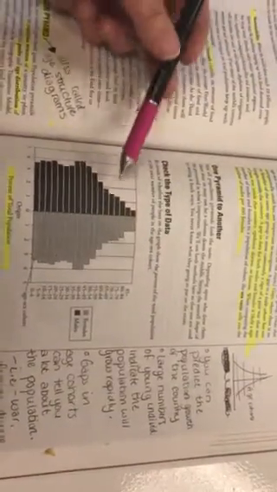So when we're looking at population pyramids, they're also called age structure diagrams. And what we're looking at is really a bar graph or a histogram of population data. So if you look at it, you'll always have females on one side, males on the other. Usually females on the right, males on the left. The graph is usually labeled.